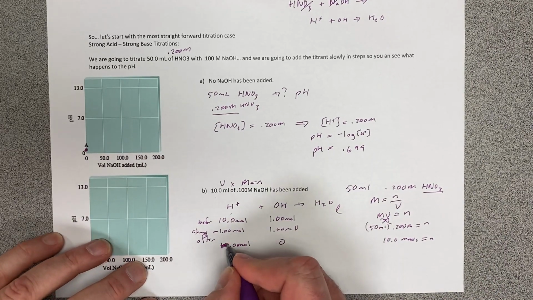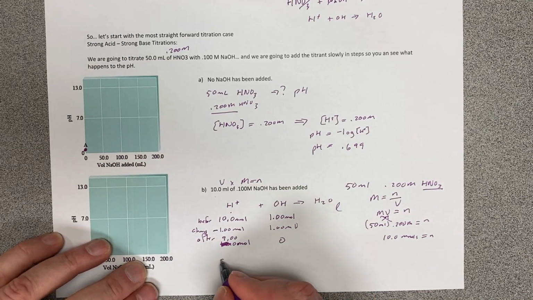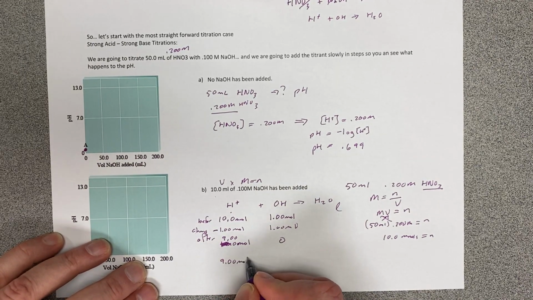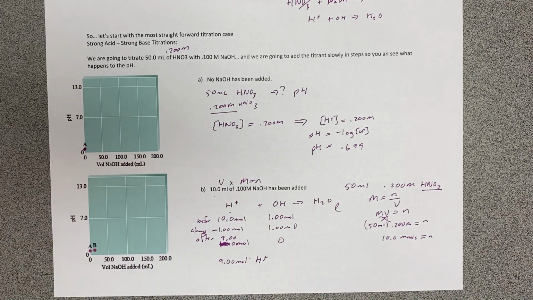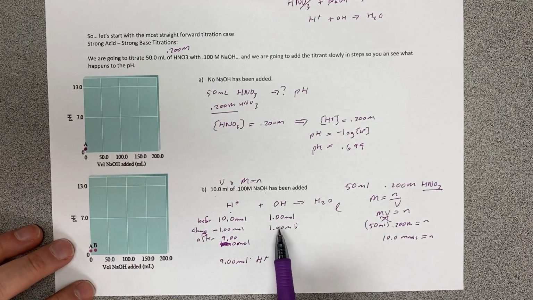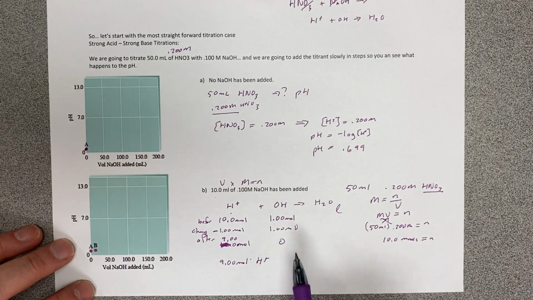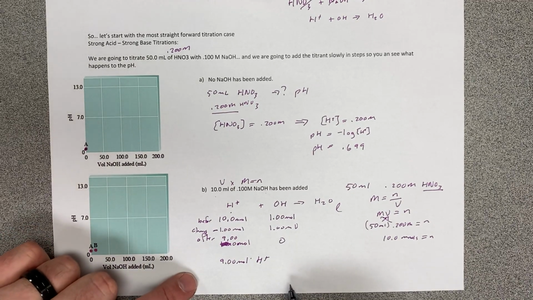So I don't know why I wrote 10 again. That should be 9.00. So what I have now is 9.00 millimoles of H plus sitting in there after I've added in the 10 milliliters of 0.1 molar NaOH, which is the same as 1.0 millimoles of NaOH or OH minus. I want to figure out what the pH is of this.